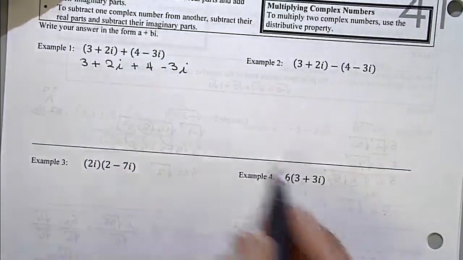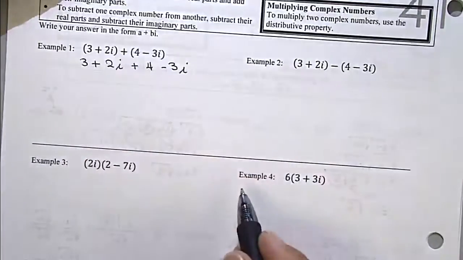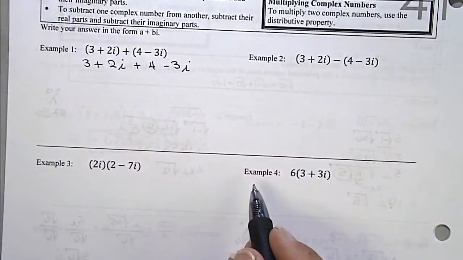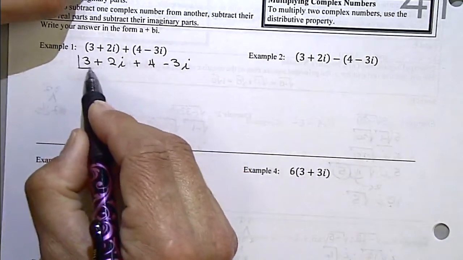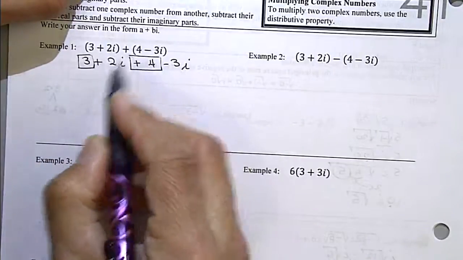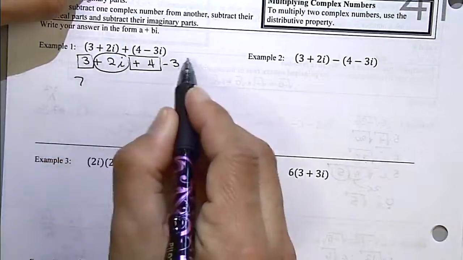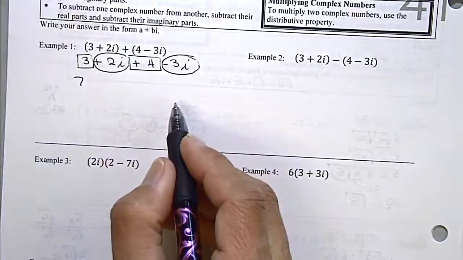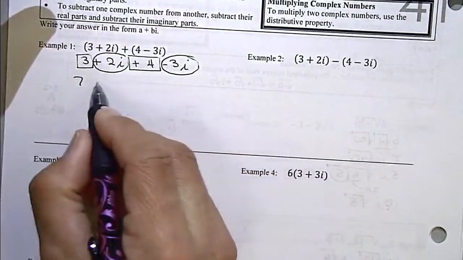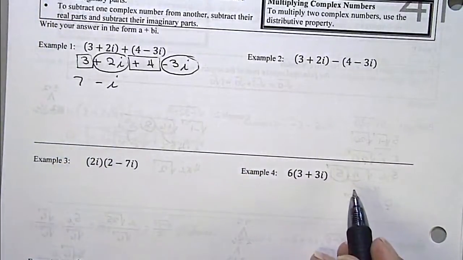Because what are you doing? You're really distributing a +1 times those two terms. It doesn't change anything. So when I'm adding two binomials together, all I do is get rid of the parentheses. And then I combine like terms. Well, what's alike? This 3 and this 4 are alike, so I can say 3 plus 4 is 7. And then the i terms are alike, aren't they? I've got 2i and a -3i. How many i do I have? Yeah, -1i or just -i. And that's really all. There's nothing else I can do to that one.